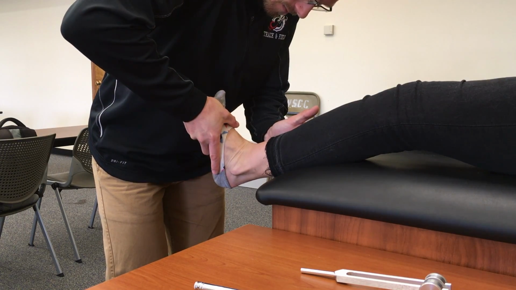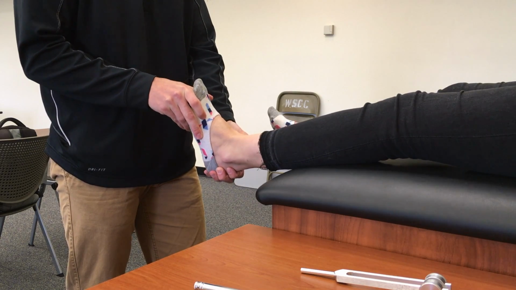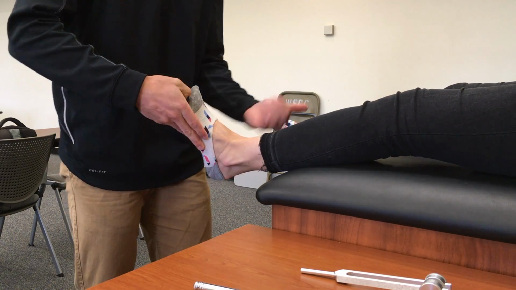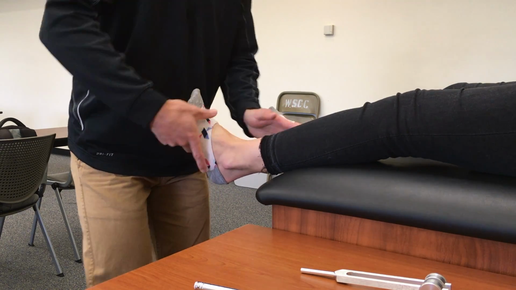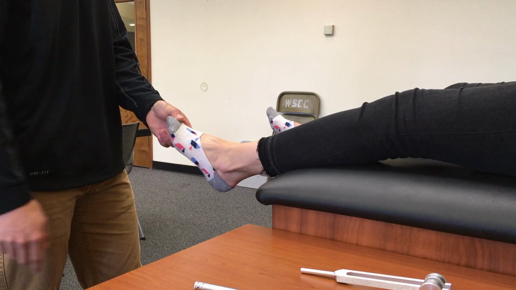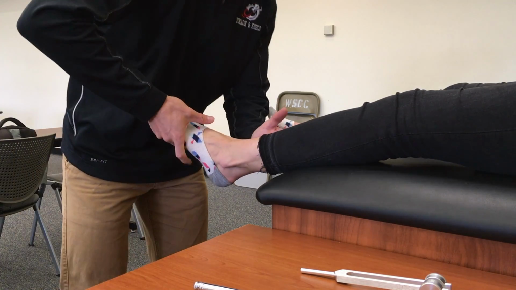Our peroneus brevis is just going to be neutral foot and just evert it, and we're going to try to push it to the middle. And then for longus, it's going to be plantar flex and evert it, and we're going to try to pull it out of that position.